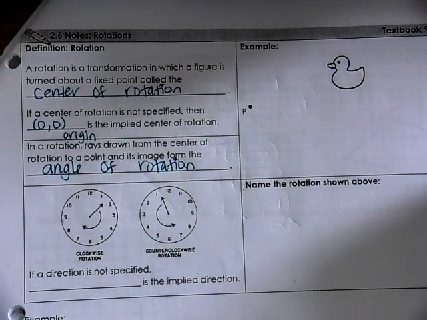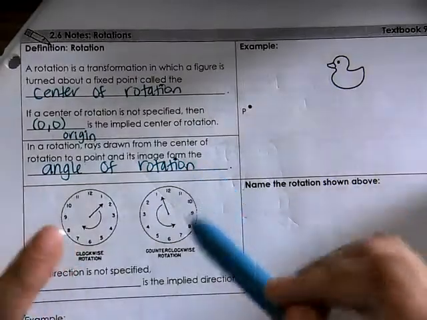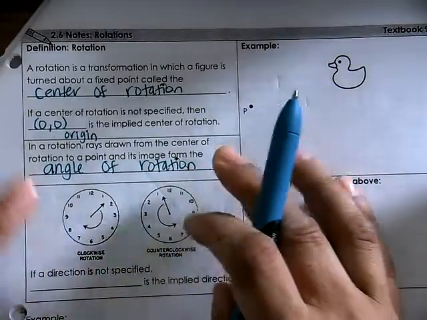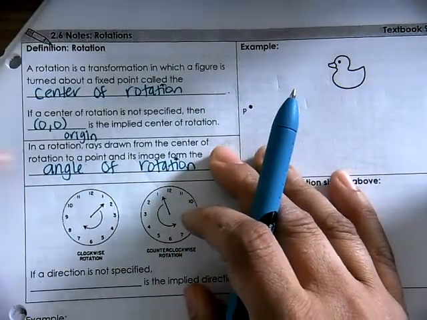A clock moves usually from 12 o'clock, then to 1, to 2, to 3, and so on. It moves clockwise. That's what it's called when it moves from 12 o'clock to 1 o'clock to 2 o'clock and so on, all the way back until it gets back to 12. Whereas counterclockwise is the opposite direction, where it goes backwards: 12, 11, 10, 9, 8, 7, 6, 5, 4, 3, 2, 1, and then back to 12 again. So we're going to need to know the direction also, in addition to how many degrees it's moving.